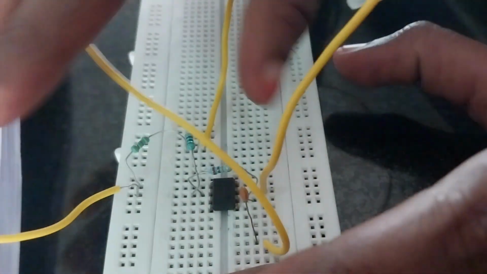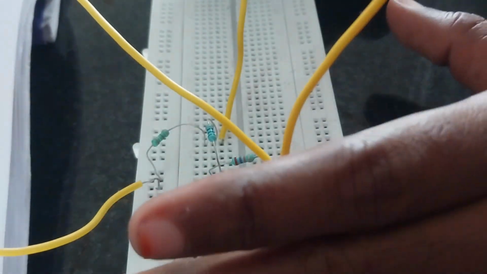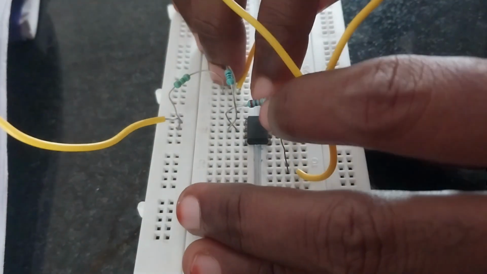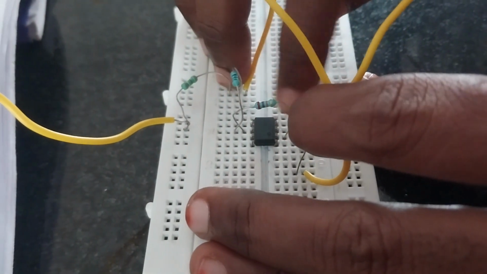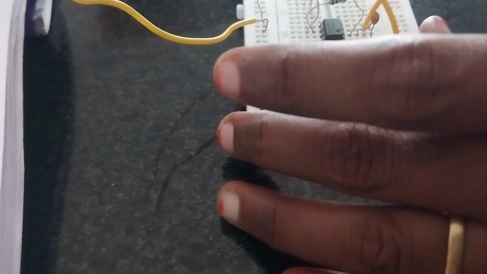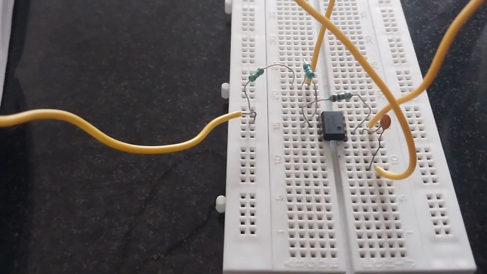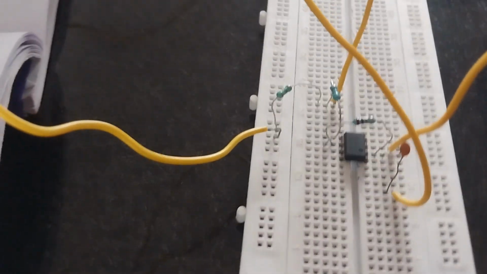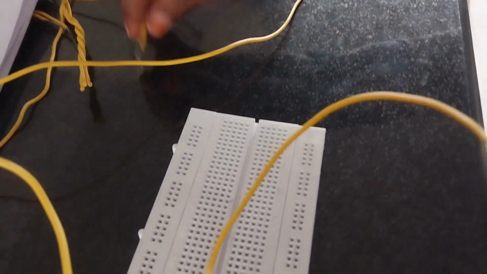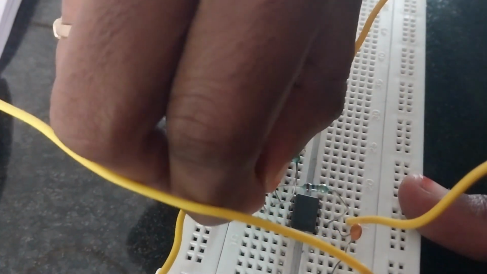So the components are placed on the breadboard. Now finally we connect the CRO and the digital trainer kit in order to give the supply of plus 12 volt and minus 12 volt. First, plus 12 volt is connected to the 7th pin. From the digital trainer kit, we take the plus 12 volt supply and connect it to the 7th pin.